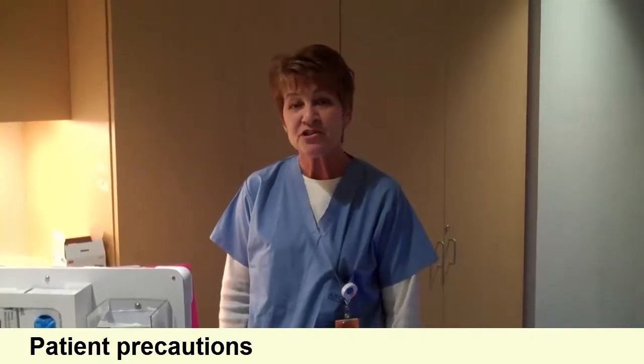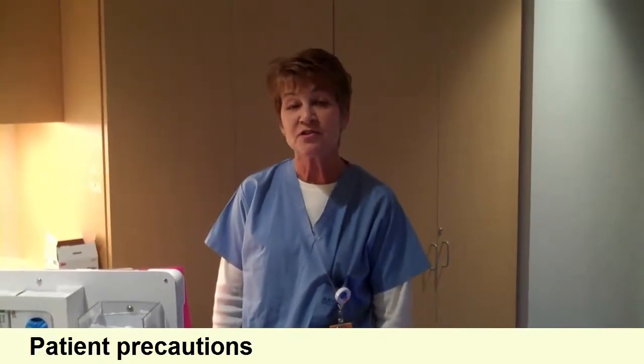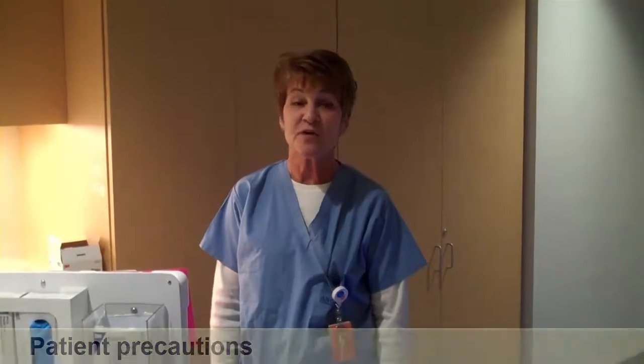Whether you're a medical imaging student or a technologist, you'll be encountering patients that are on precautions. Some of the areas that you'll be in where this will occur will be in the emergency room, in the inpatient radiology department, and when you're on portables. For this video, we're going to talk about some of the most common precautions that our patients are on here.